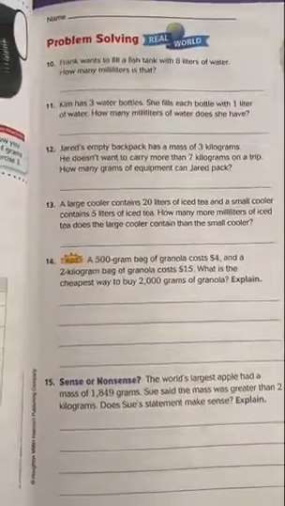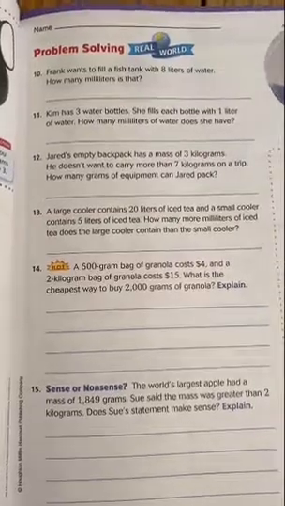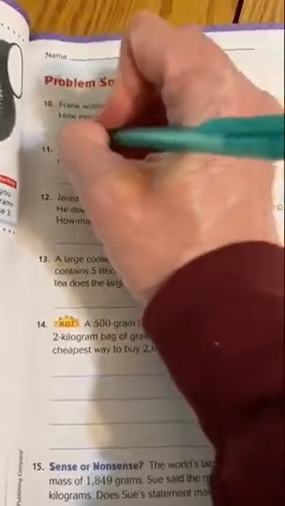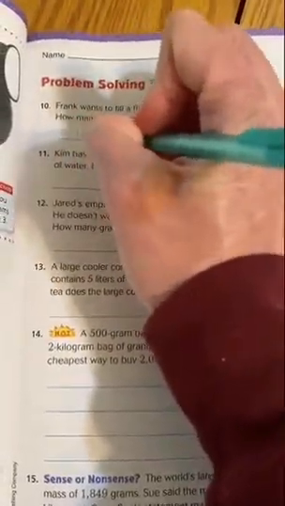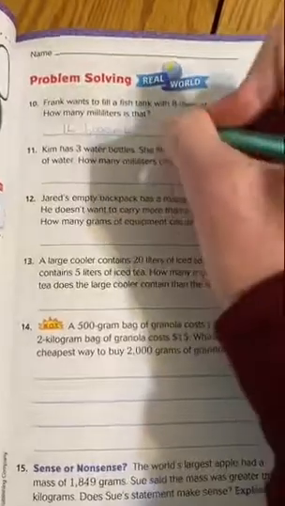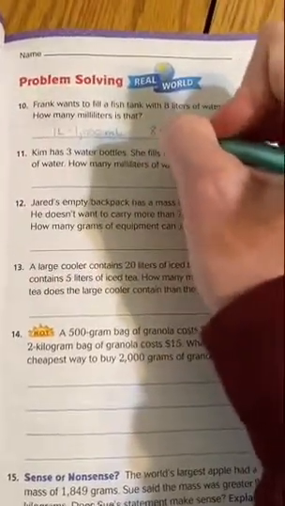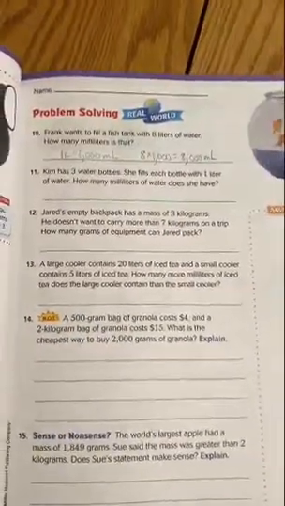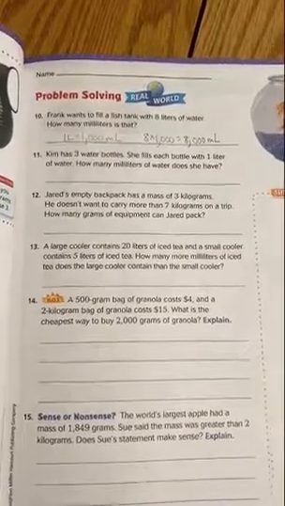All right, moving on to page 473. Let's take a look at the even number problems. So number 10. Frank wants to fill a fish tank with 8 liters of water. How many milliliters is that? So we already know that 1 liter equals 1,000 milliliters. So 8 times 1,000 equals 8,000 milliliters. Don't forget your labels. Number 12.